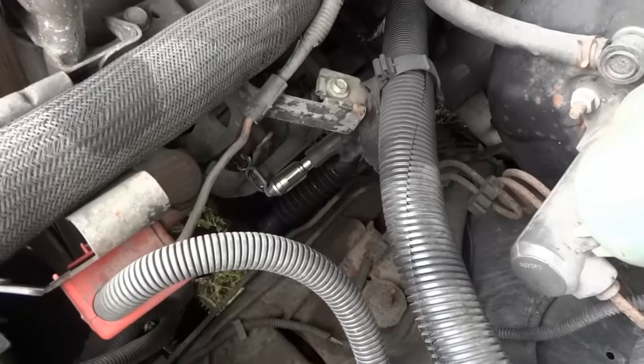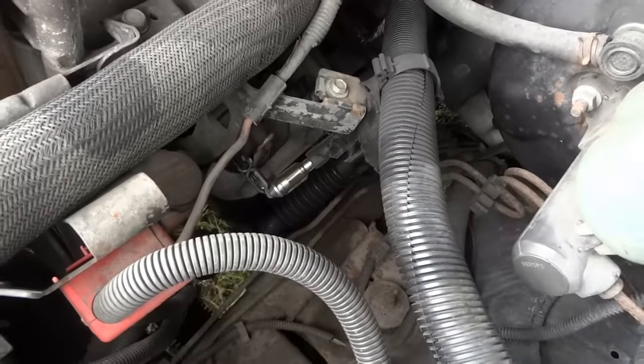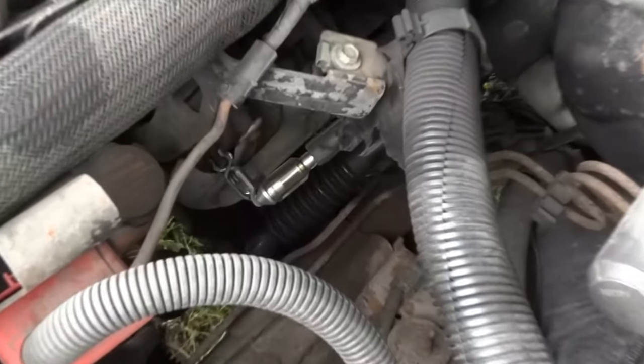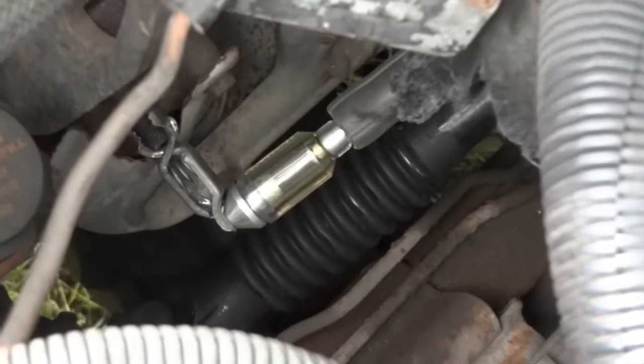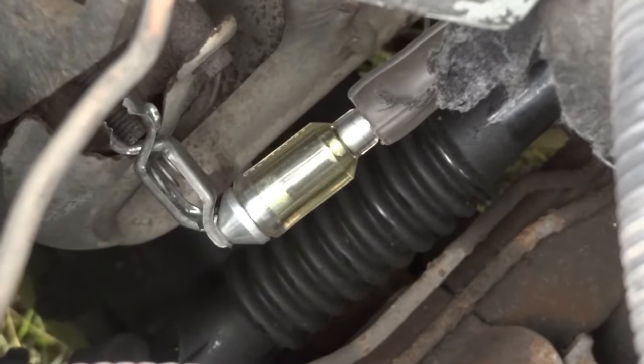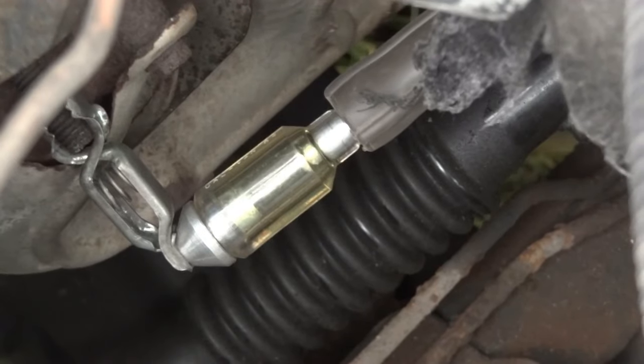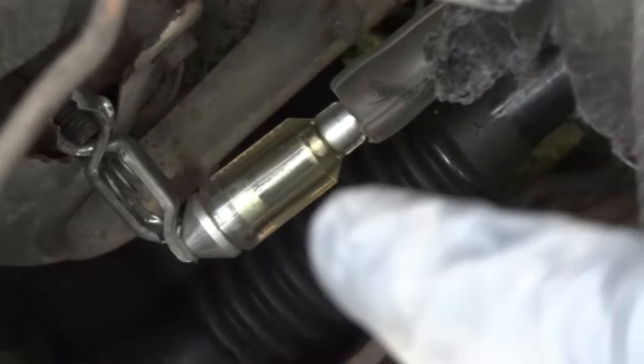Alright guys, so I got the spark tester connected to the spark plug wire. Let me zoom in so I can show you. So right there, our spark tester is connected to the spark plug wire. Now I'm going to crank the engine to see if there will be any spark there.